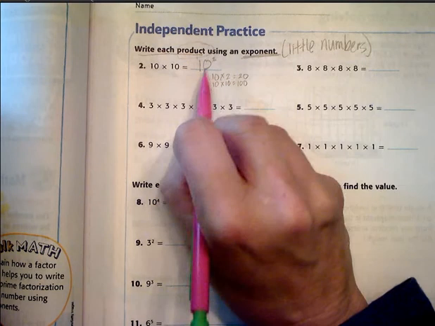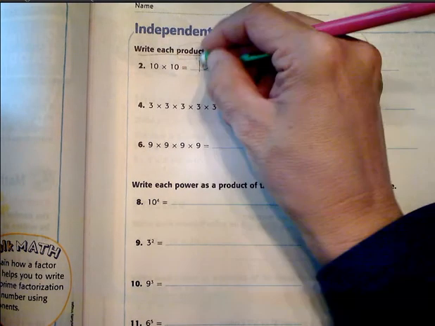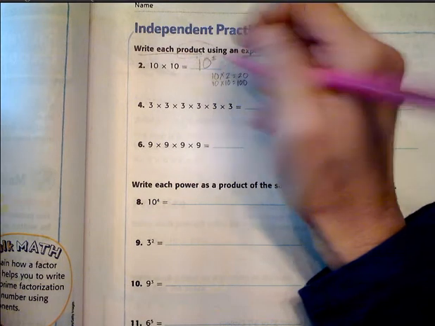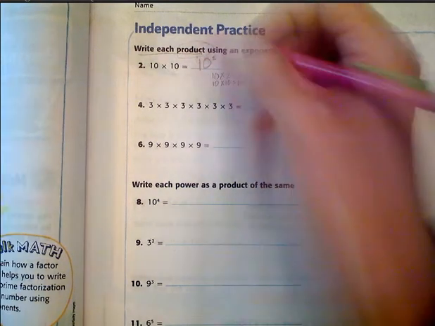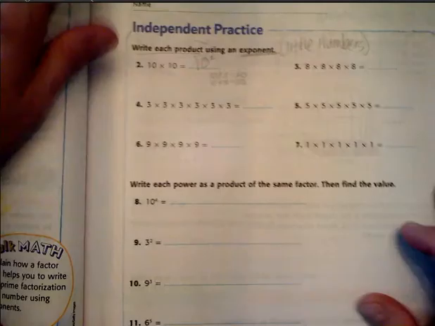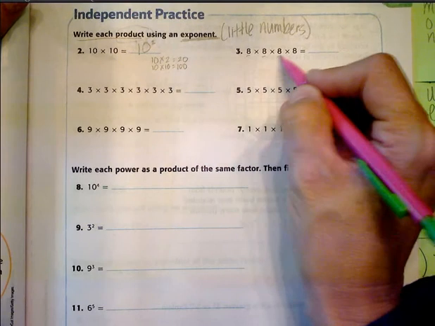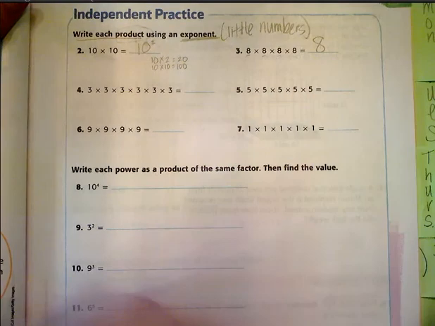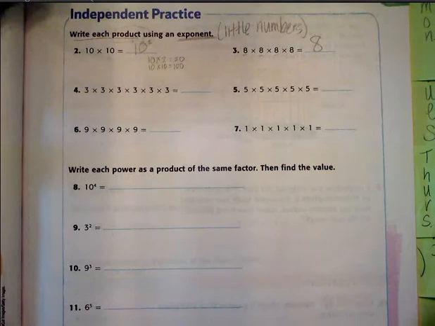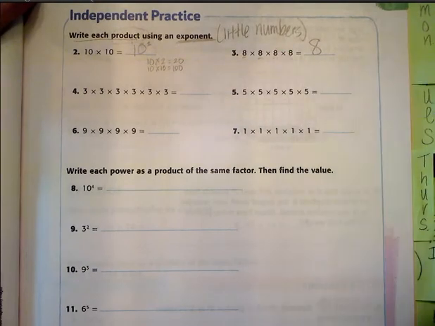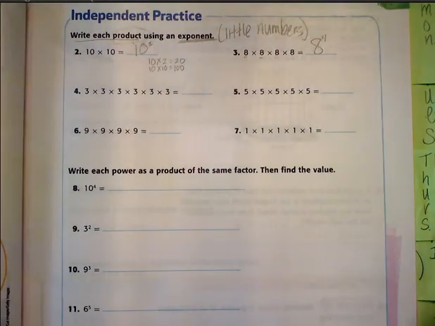So that little baby 2 doesn't mean multiply. It means the powers of it. We're taking that number times itself over and over again. Let's take a look at number 3. 8 times 8 times 8 times 8. What's my base? What's the factor that's repeating? Yes, it's an 8. How many times did it repeat? 1, 2, 3, 4. 4 times. So we put my itty bitty 4 and we say 8 to the 4th power.